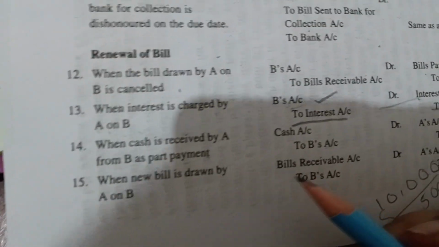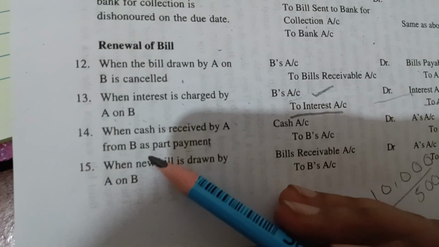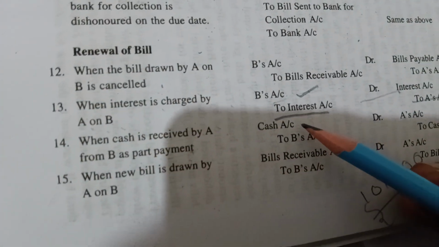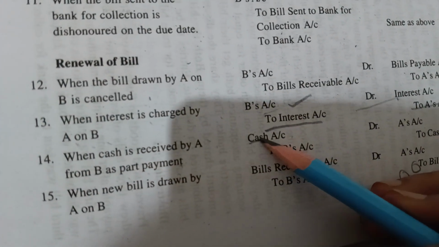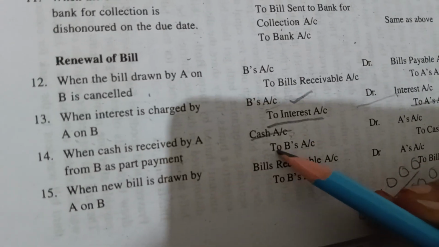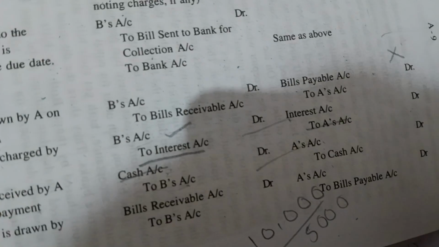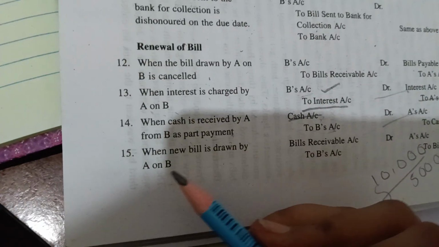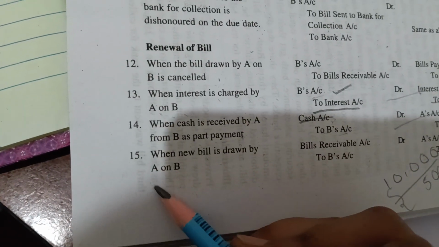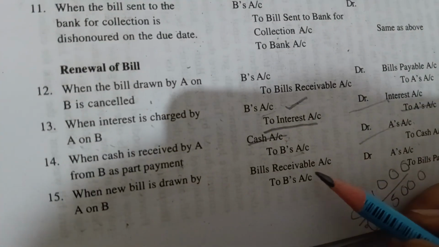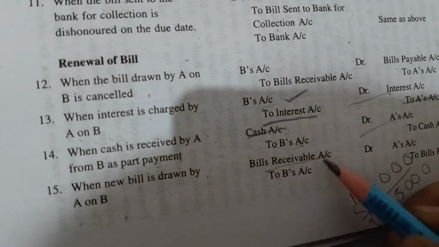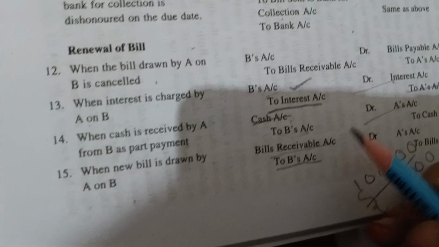So when the cash is received by A from B as a part of payment, cash is coming into the business now. So cash account debit to B's account. Then A's account debit to cash account, opposite. Then when a new bill is drawn by A on B, bills receivable account debit to B's account.